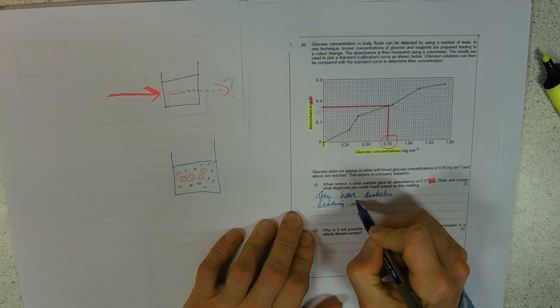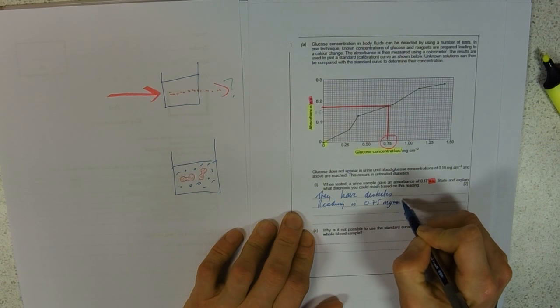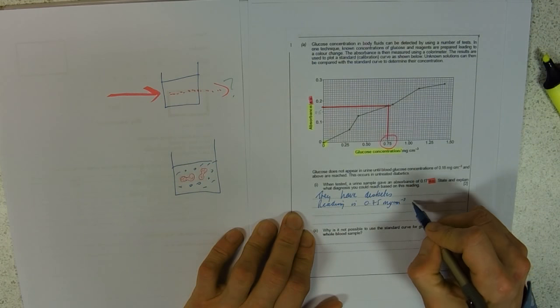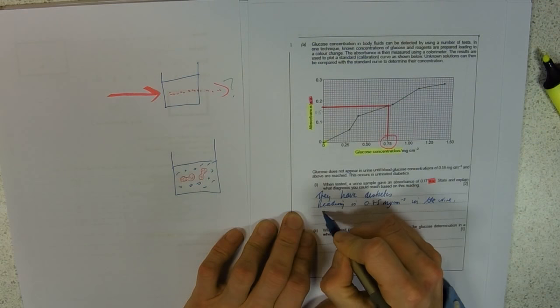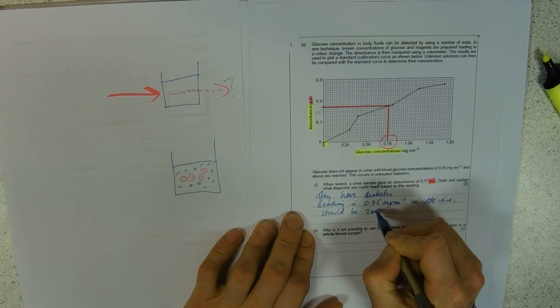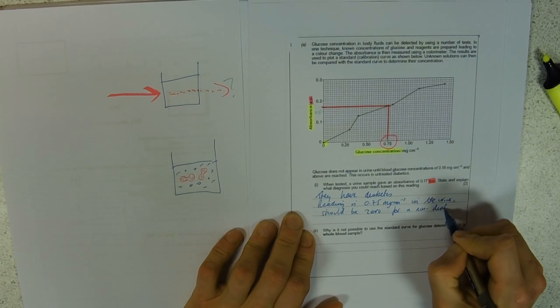Reading is 0.75 milligrams per cm cubed in the urine. It should be 0 for a non-diabetic.